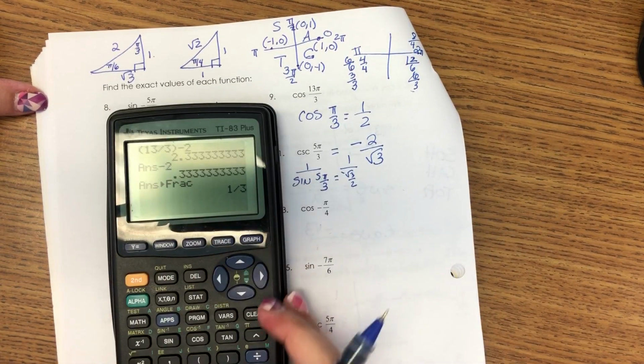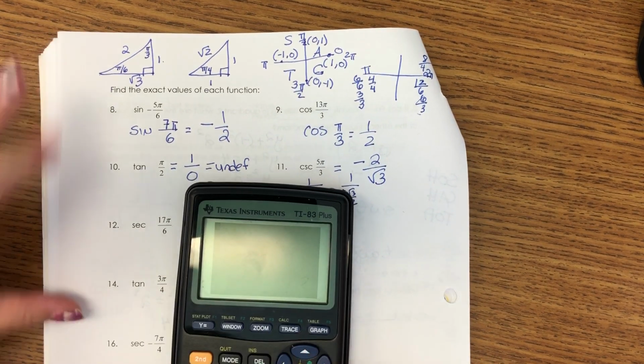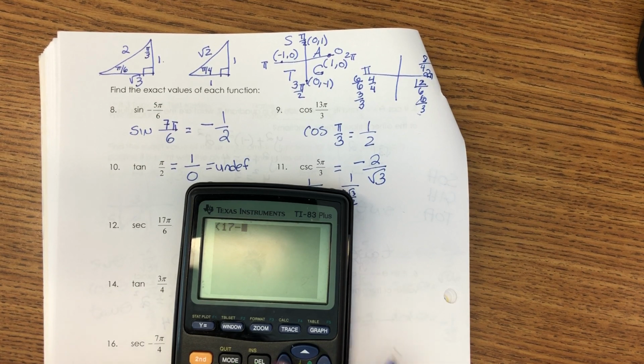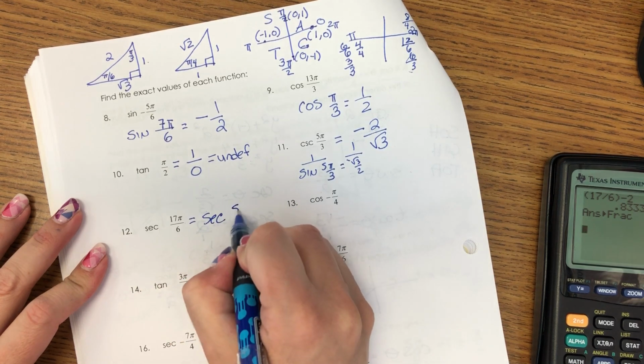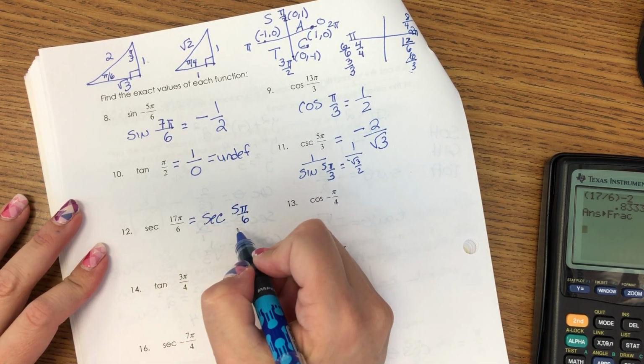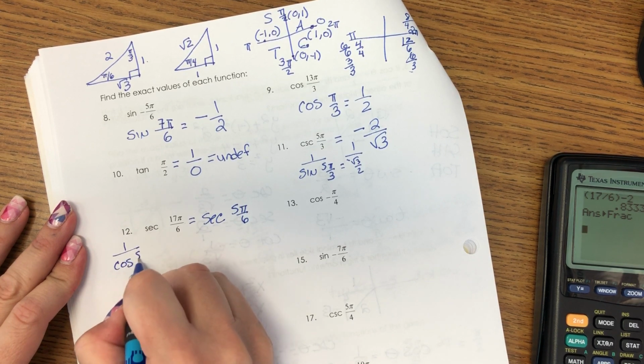17 pi/6 is more than 2 pi, so let's figure out what that goes down to. Take away 2, math, enter, enter, that's 5/6. So this is the same thing as secant of 5 pi/6. And secant is the reciprocal of cosine.